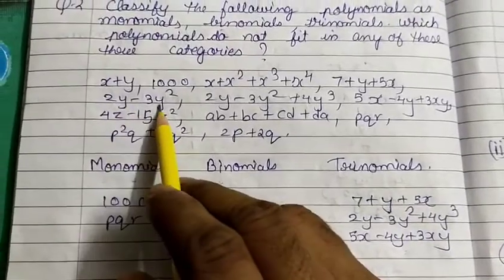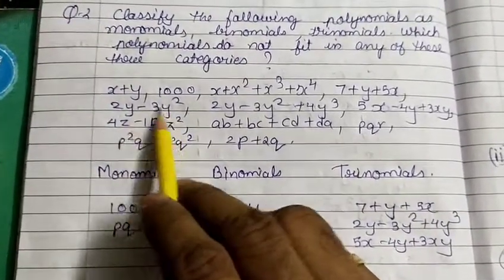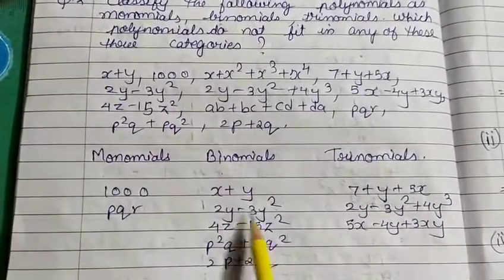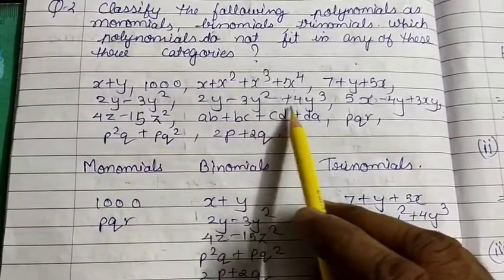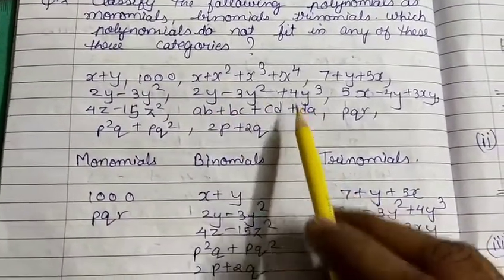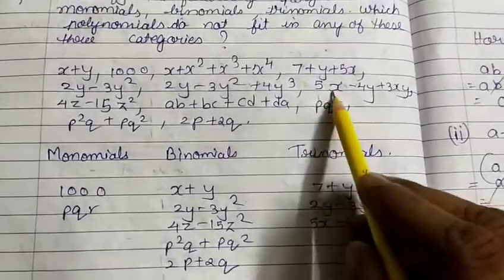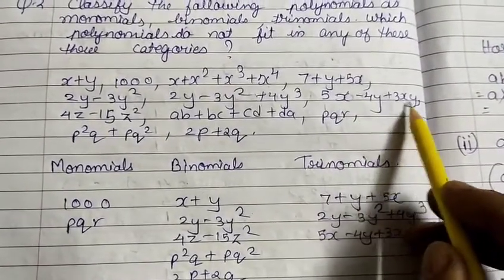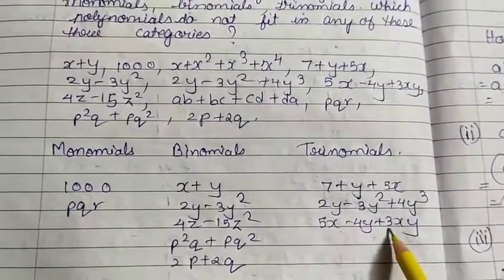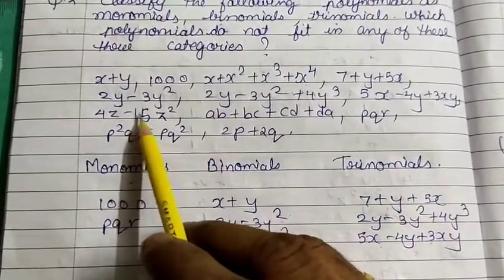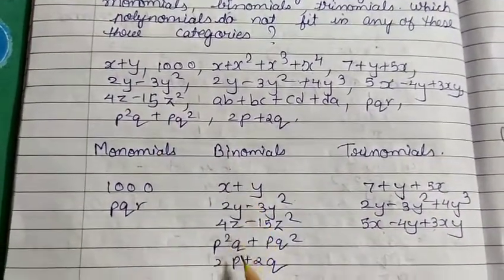Then 2y minus 3y, that is 2 terms, means binomial. Then 2y minus 3y square plus 4y cube, that is 1, 2, 3 terms, means trinomial. Then 5x minus 4y plus 3xy, 1, 2, 3 terms, means trinomial. Then 4z minus 15z square means 2 terms, means binomial.